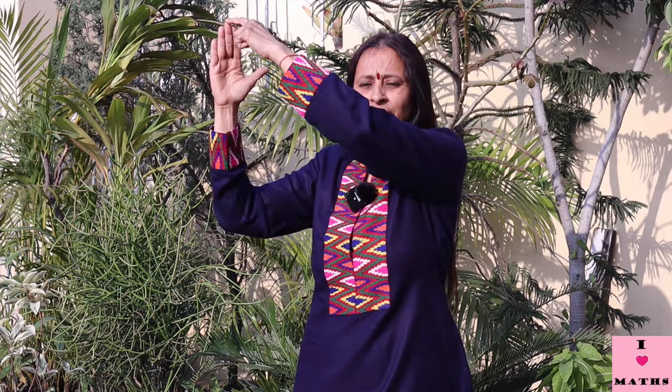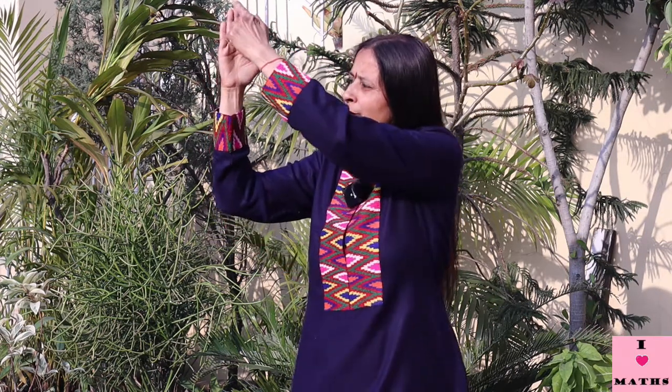Now what is cubit? Cubit is the length from the tip of your elbow to the tip of the longest finger. So this length from here to here is 1 cubit. So with the help of 1 cubit, you can measure the length of a sari, a bed sheet, or anything like that. So children, in this video, we have learned how to measure the length in different ways.